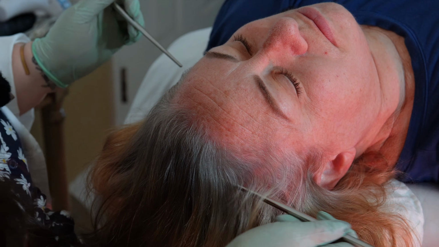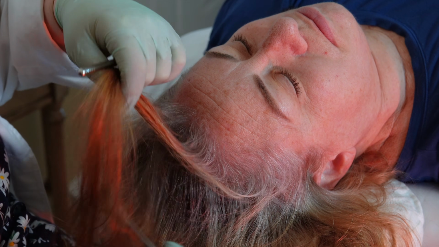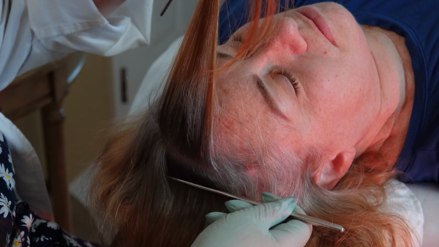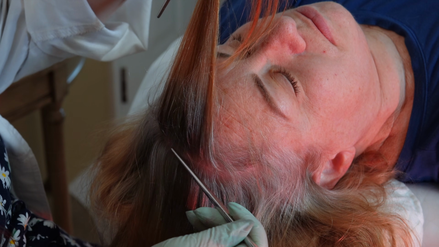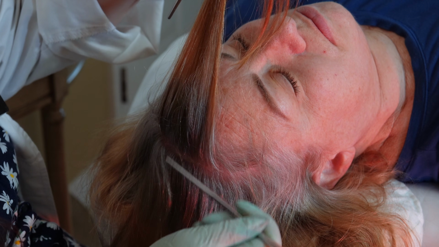Then I'm going to go in horizontal sections. Again, looking for any signs of redness, irritation, flaking, infestation.